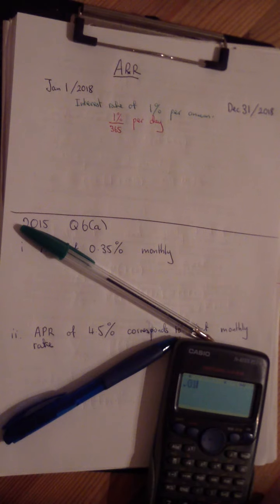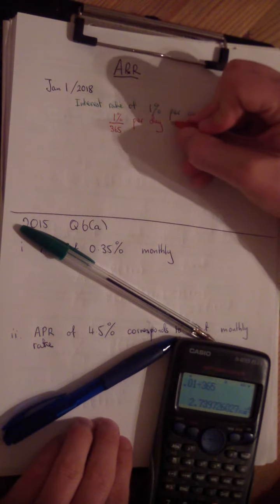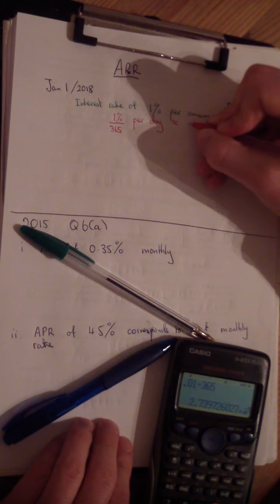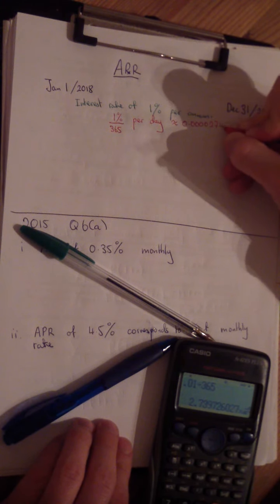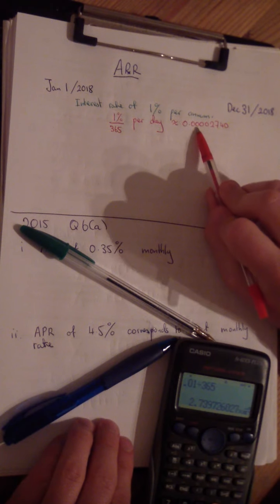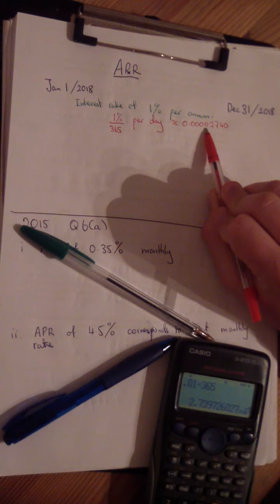If you actually look at this figure, it's very, very small. I'm coming out with approximately 0.0002740. Now this is 1%, this is a tenth of a cent, this is 1/100%.